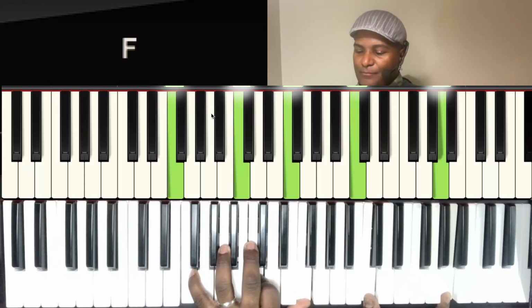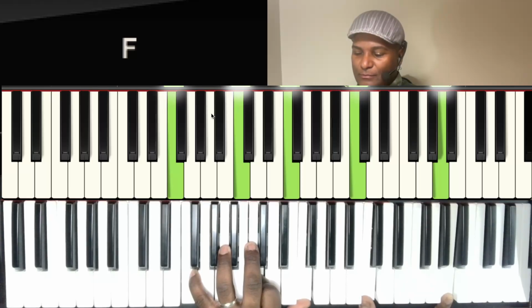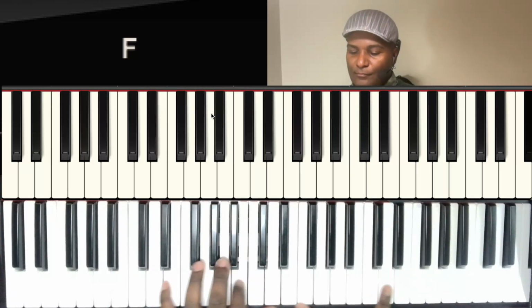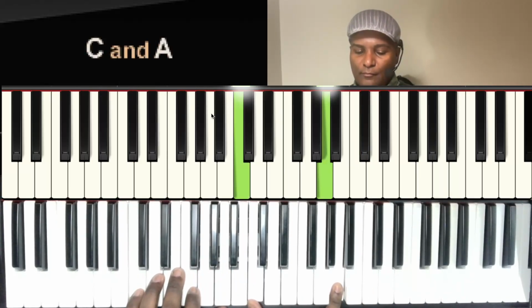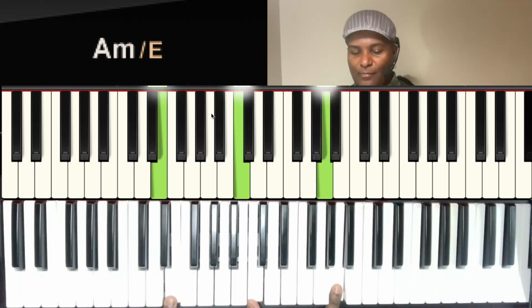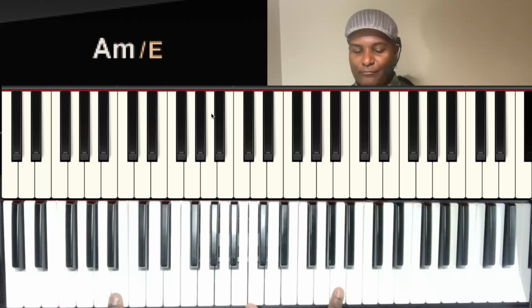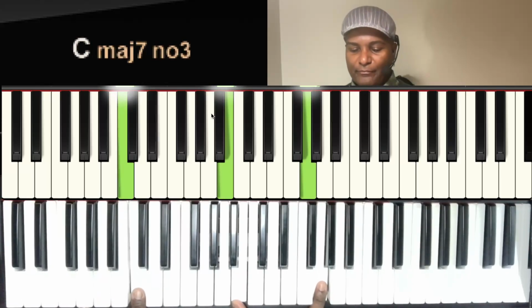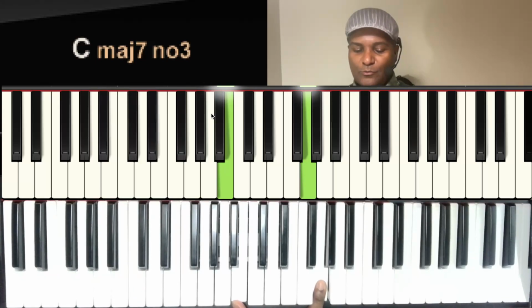There's that, just doing a major 6 interval. But I do that major 6 interval and I hit the major 6 interval one half step below the bass note.